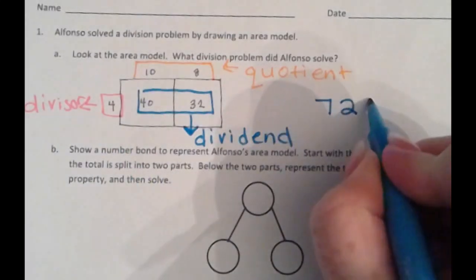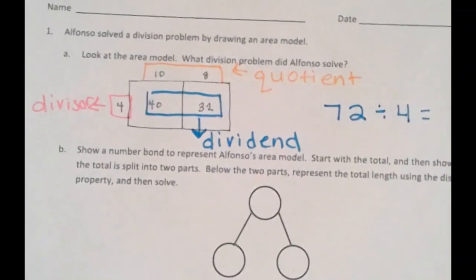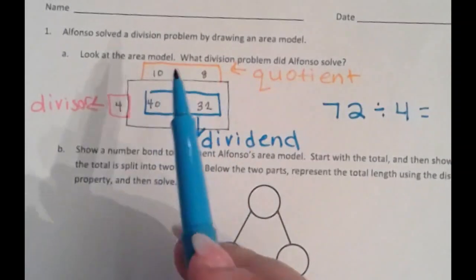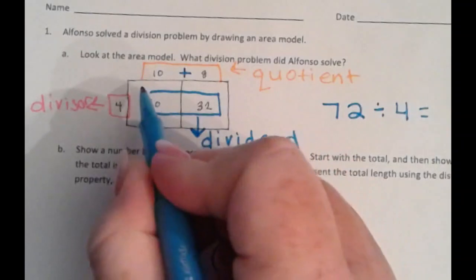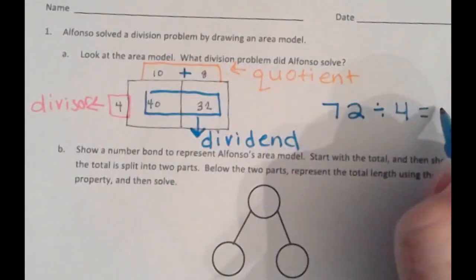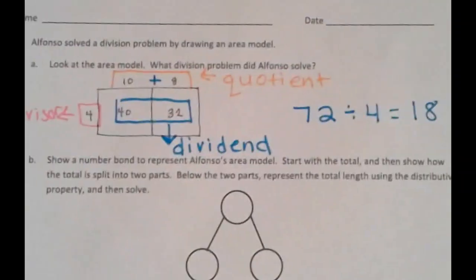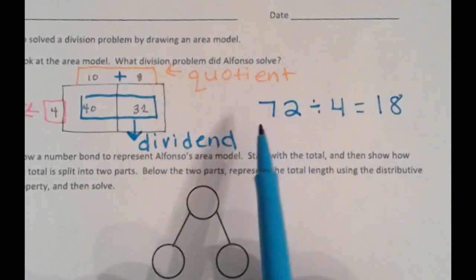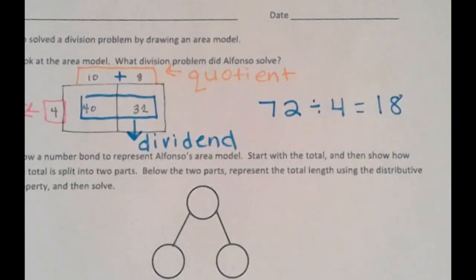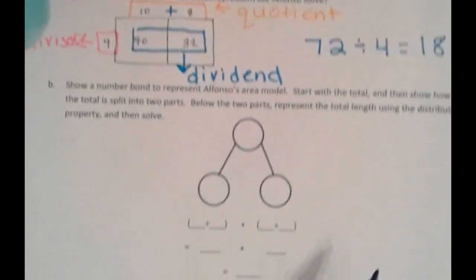So I'm going to have 72 divided by 4 equals, and then our quotient is 10 plus 8. So that would be 18. So the division problem that Alfonso solved is 72 divided by 4 equals 18.